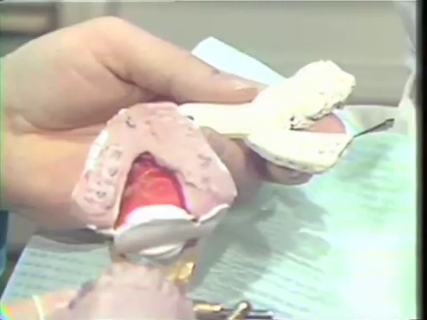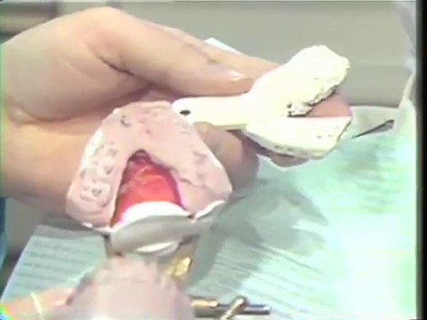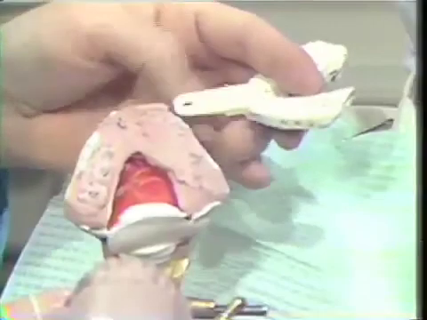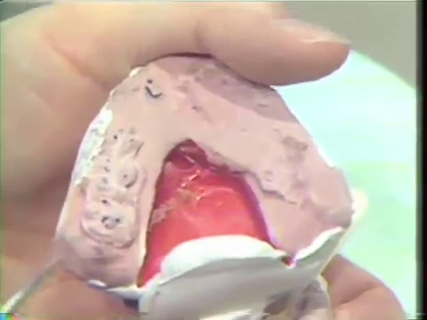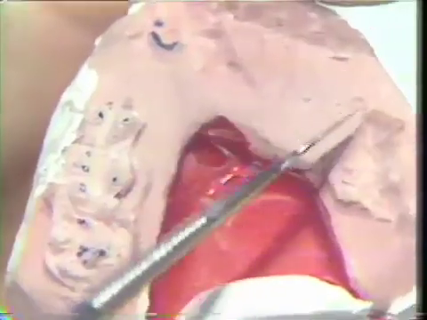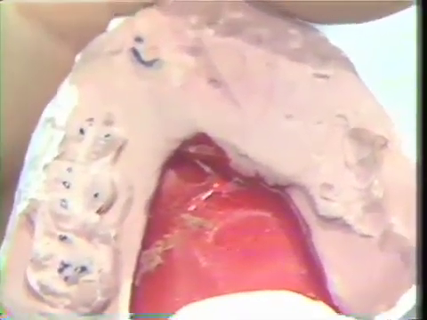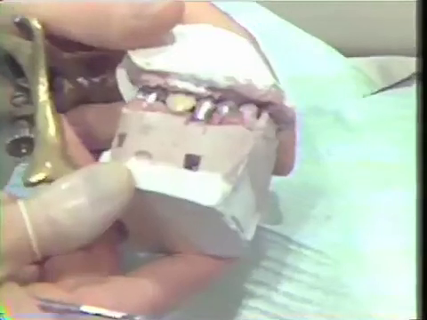The stone is now set, and we have removed the tray from the patient's mouth. It can now be mounted on the articulator, as we have done here, and you can see that we have captured the wax registration in stone on the side of the arch with the detail, and a minimal amount of the occlusion on the opposite side of the mouth, just enough to allow us to stabilize the cast on the articulator.